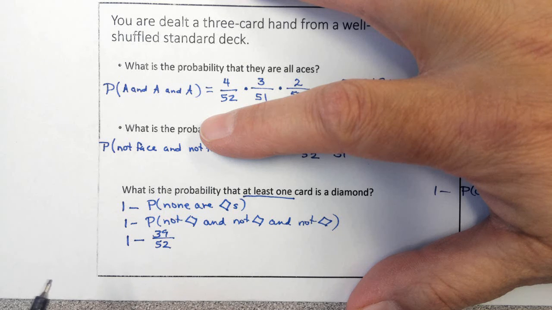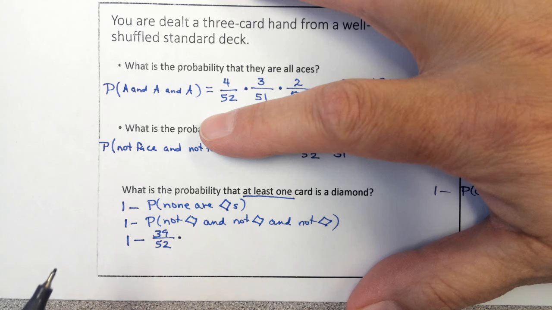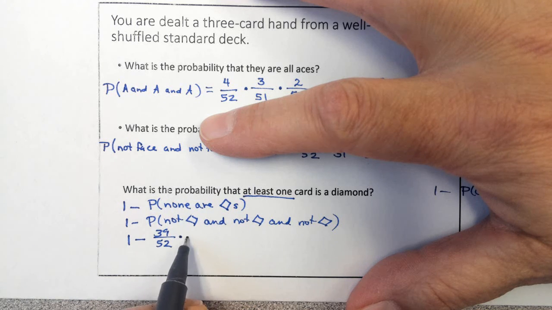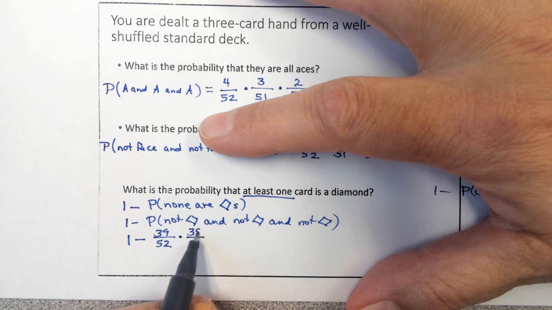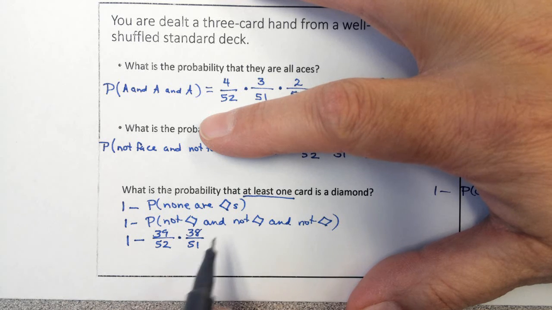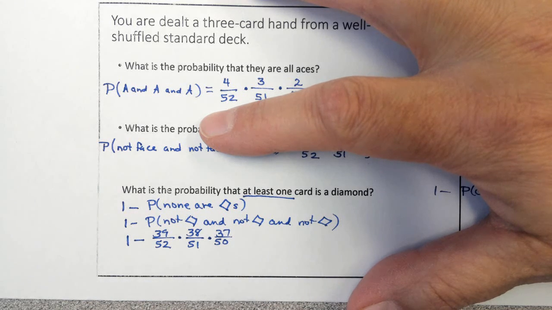We're getting dealt a 3-card hand. So another not diamond is conditional, it depends on what happened in the first card. Since the first card's not in the deck, we now have 51 cards to choose from. 38 of those are not diamonds. Then the third not diamond, multiply again. 50 cards are left. 37 of them are not diamonds.